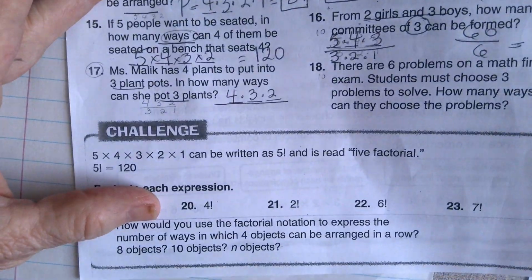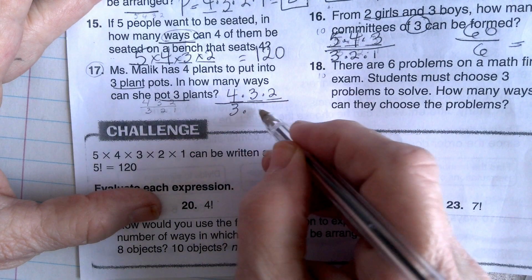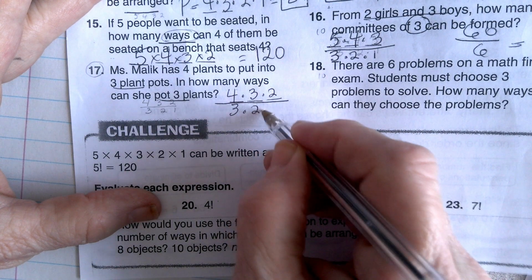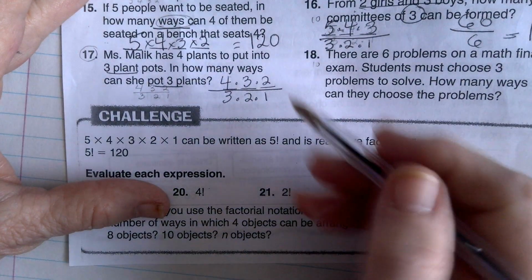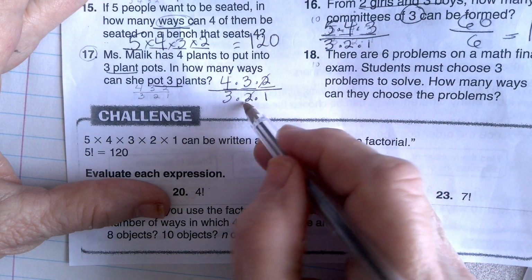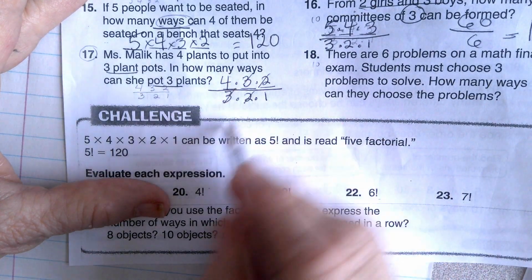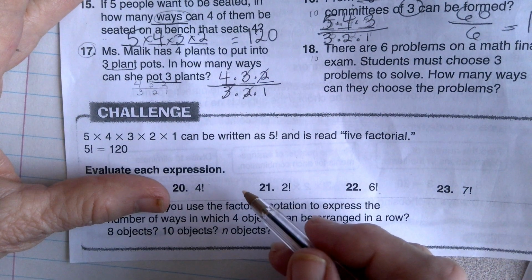On the bottom you go backwards. You go 3, and then what? 2, and then 1. And then this one, let's see if we can just cross off, cross off, cross off, cross off. How many different ways can she plant them? 4.